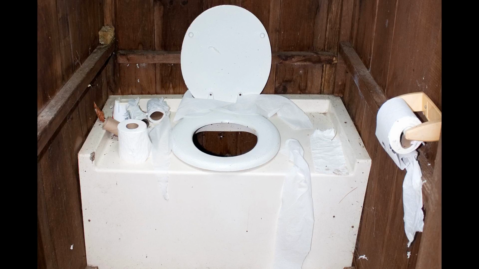A pit latrine generally consists of 3 major parts: a hole in the ground, a slab or floor with a small hole, and a shelter. The shelter is often known as an outhouse. The pit is typically at least 3 meters, 10 feet, deep and 1 meter, 3.2 feet, across.